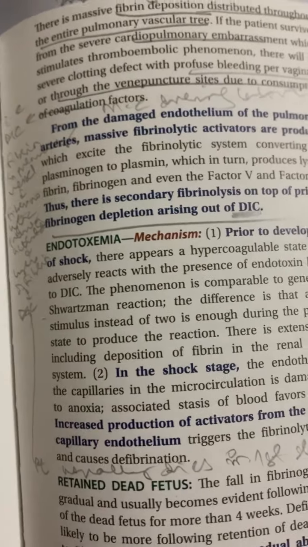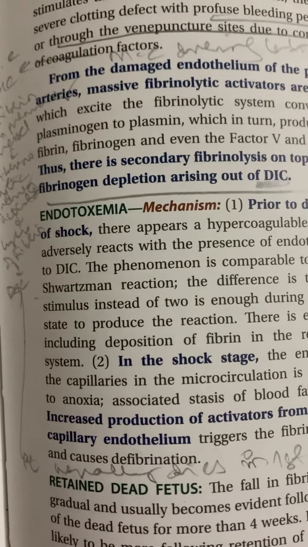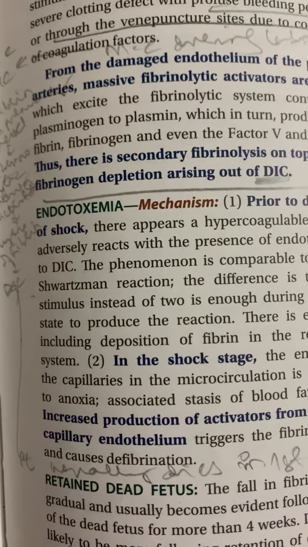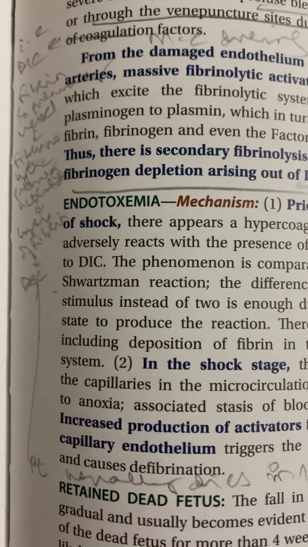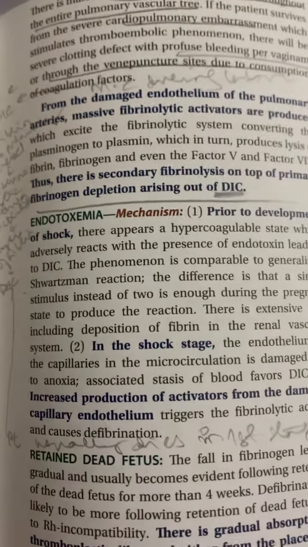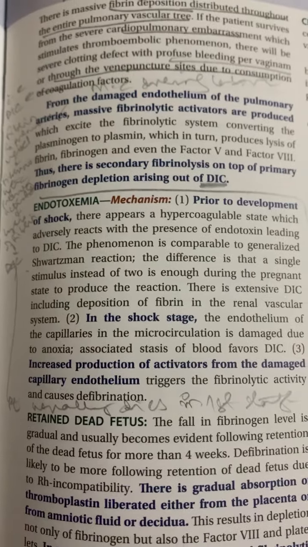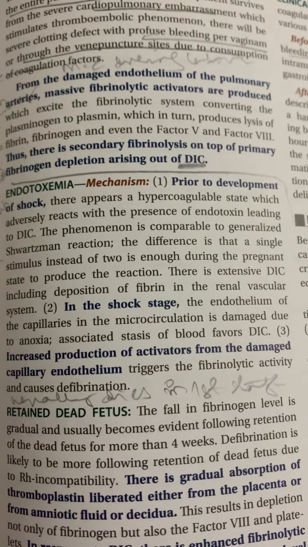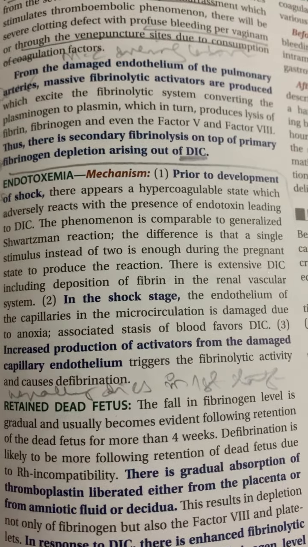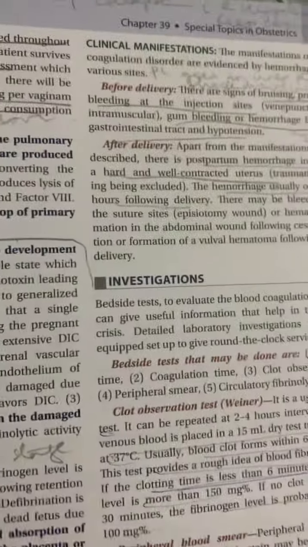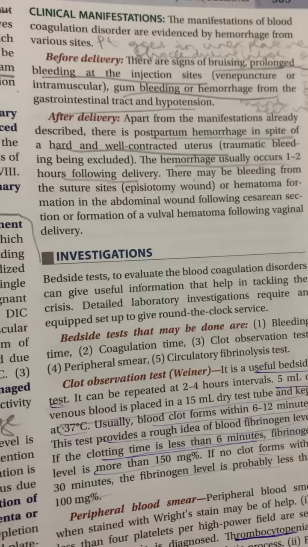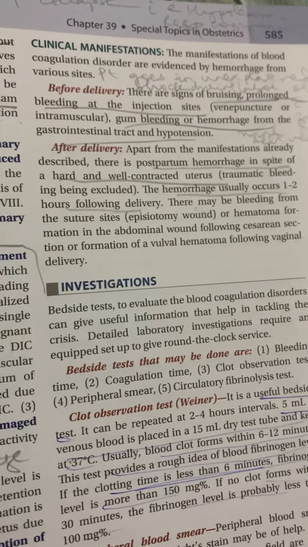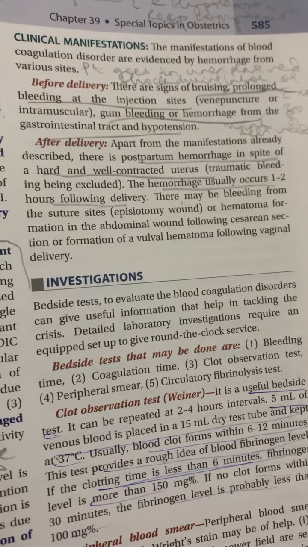So what happens wherever the clots are formed? In these clots, the fibrinolytic pathway gets activated. It will lyse the fibrin, and now there is uncontrollable bleeding. This uncontrollable bleeding will lead to profuse bleeding per vaginum or through venipuncture sites and all. Clinical manifestations are seen in two stages, and the patient profile is usually somebody who has just delivered, or delivered within 30 minutes, and is suddenly going into an unexplained shock.